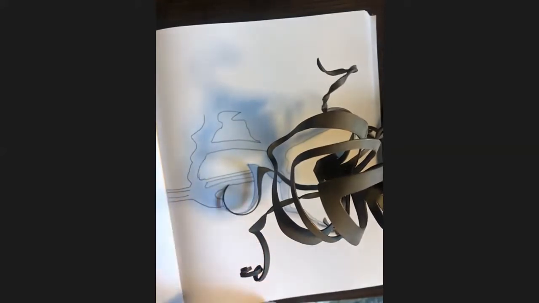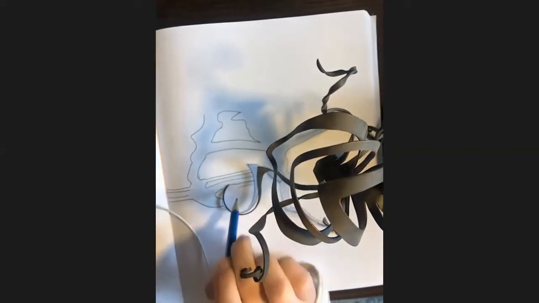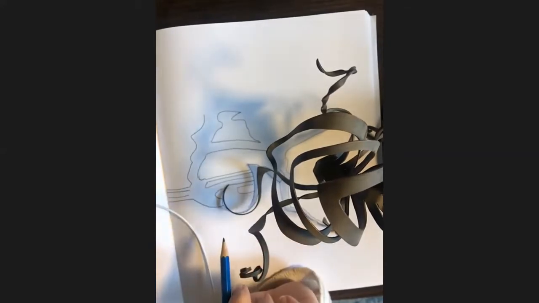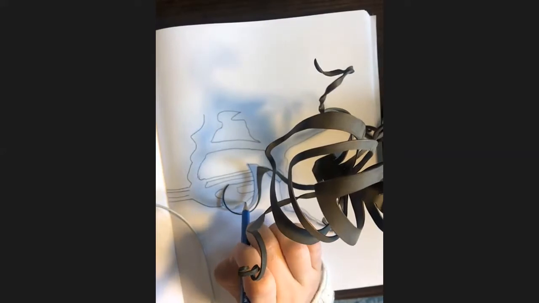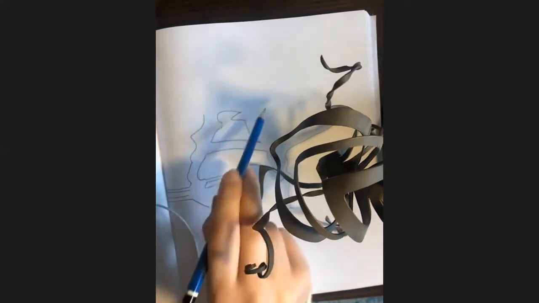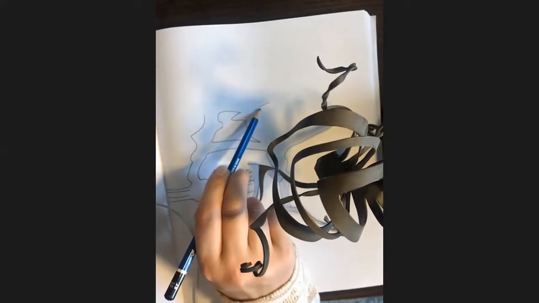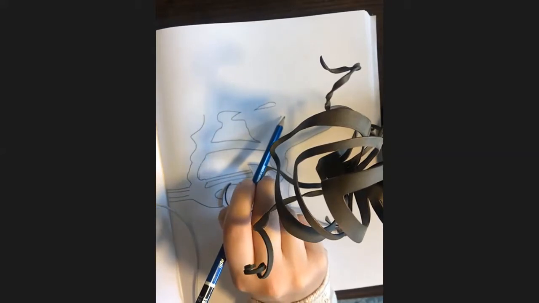And my shadow has moved because I keep bumping it on accident. So if it moves or if the shadow adjusts, just do your best to work with it. It'll get a little tricky, and that's okay. Trying to reach into these areas right now without bumping my piece.